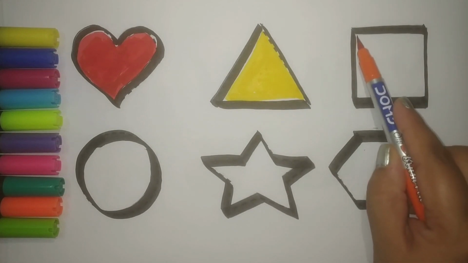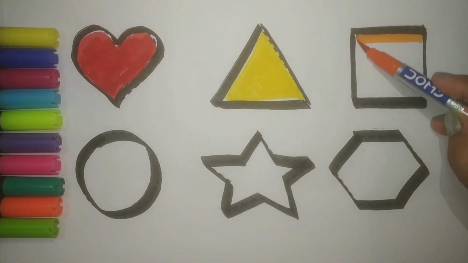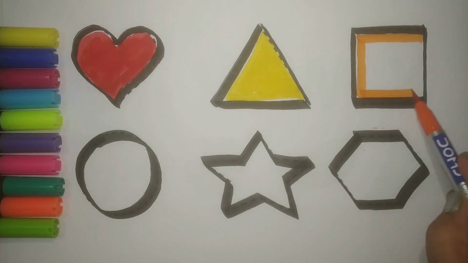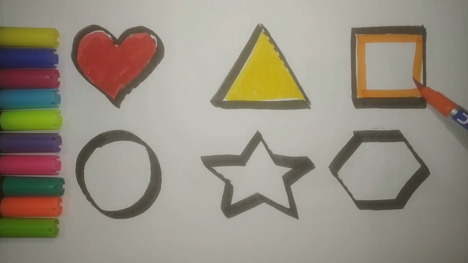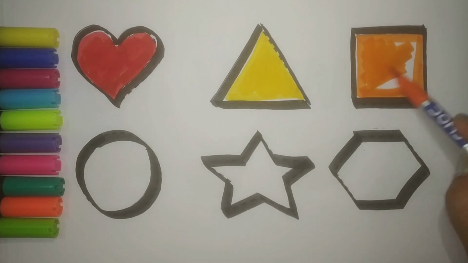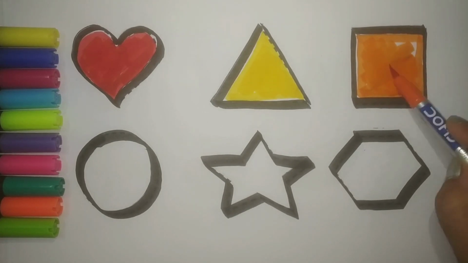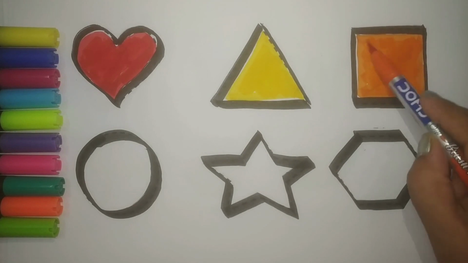Orange color. The square is of orange color. A square has 4 equal sides. Have a look around you and see what all things are in the shape of a square.